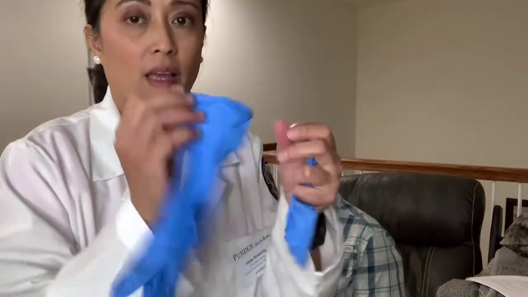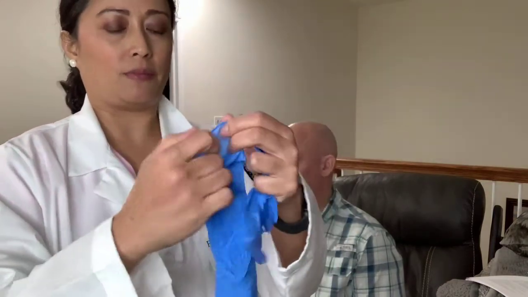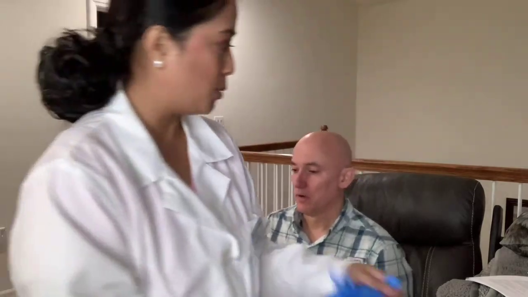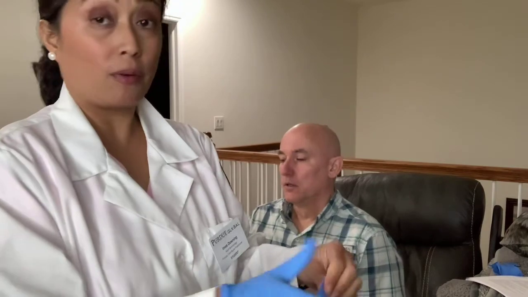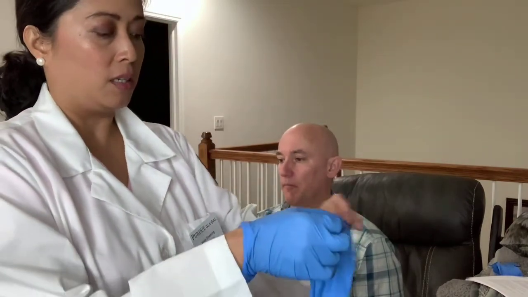So the roof of the mouth: inspect the color and architecture of the hard palate. So we're going to use, of course, a pen light. Wash your hands, which I did, and put on a pair of gloves, because this will help you assess thoroughly the gums and teeth and the palate.